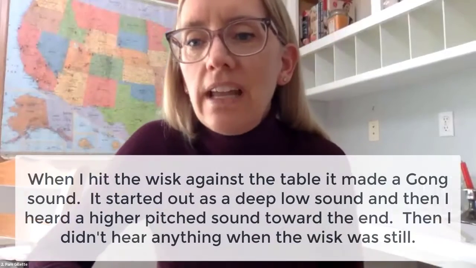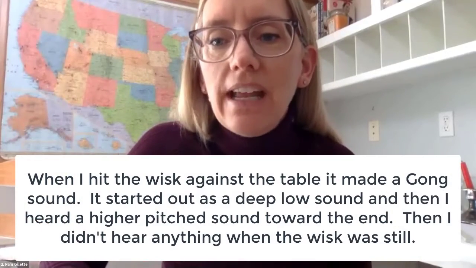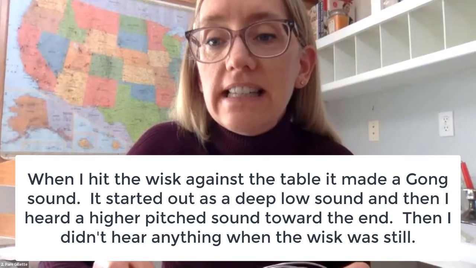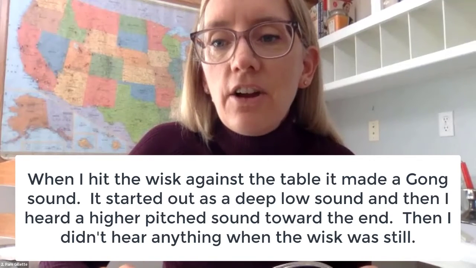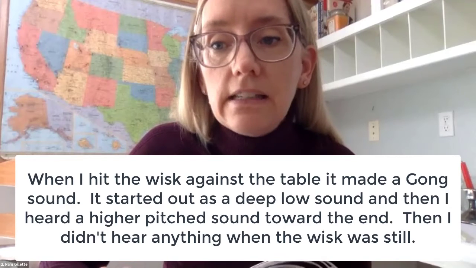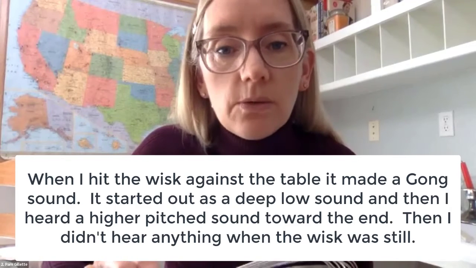Nice. So I did a whisk. And so I wrote, when I hit the whisk against the table, it made a gong sound. It started out as a deep, low sound. And then I heard a higher pitched sound toward the end. Then I didn't hear anything when the whisk was still. Nice. And even though these are just several seconds of sound, there's still a sequence to them. There's an at first and then and finally kind of idea to them. So there's a lot of ways to take even short events and turn them into narratives.